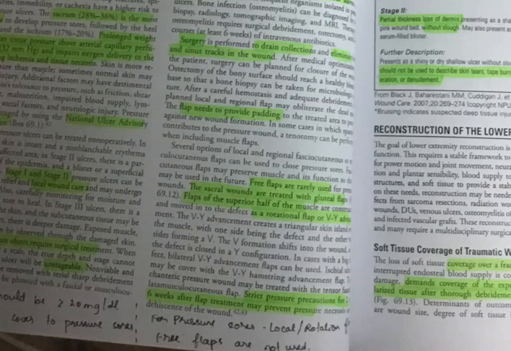Strict pressure precautions for 2 to 6 weeks after flap treatment may prevent pressure necrosis and dehiscence. So for 2 to 6 weeks, pressure should not be there on the flap.